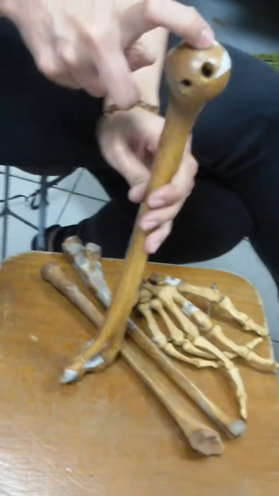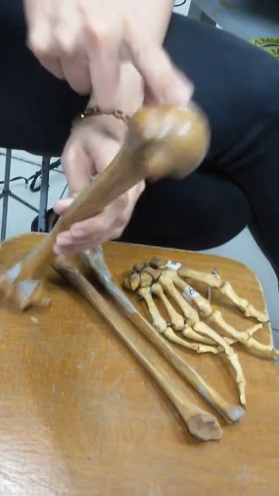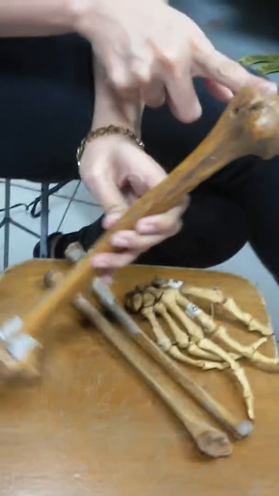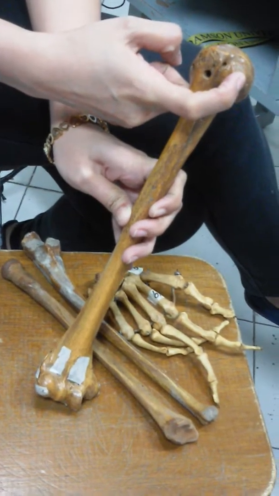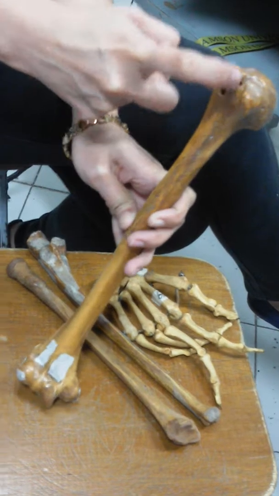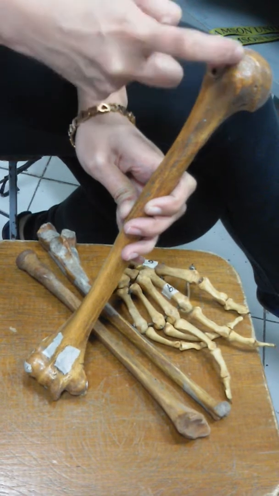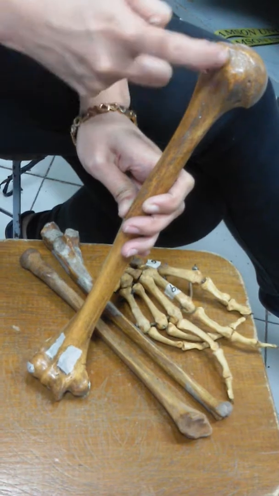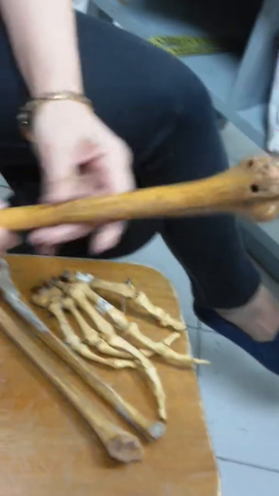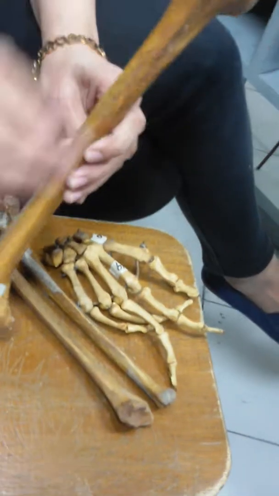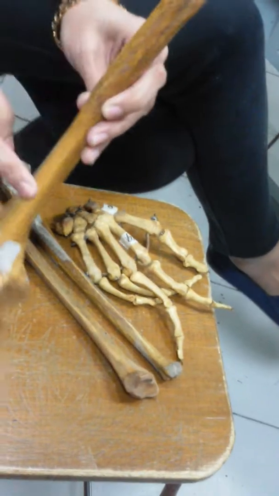So you have the head of the humerus. You have the greater tubercle, the lesser tubercle. In between the greater and the lesser, you will see like a shallow canal. You call this the bicipital groove or intertubercular groove. Okay. So midway to the shaft, this is the body or the shaft or the diaphysis, no?